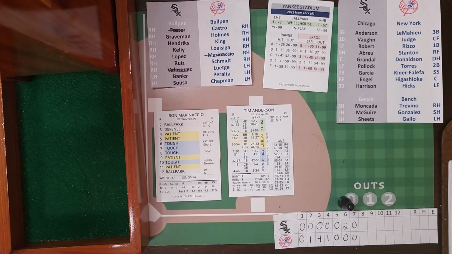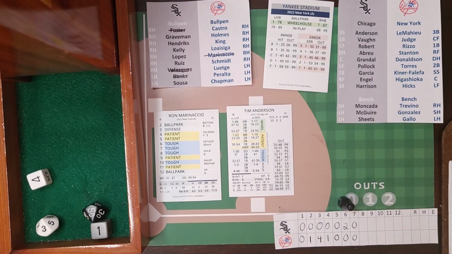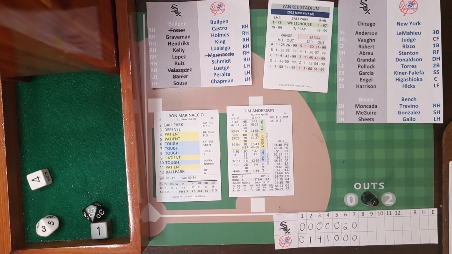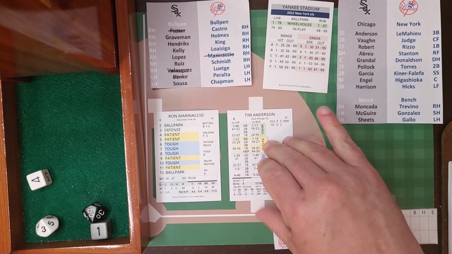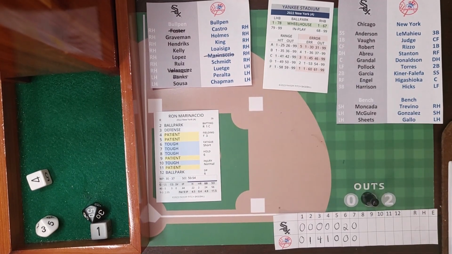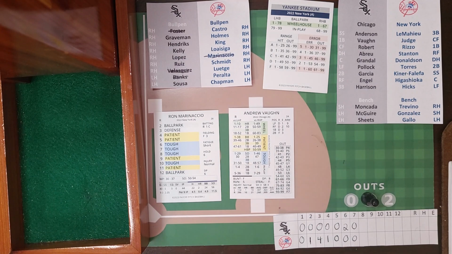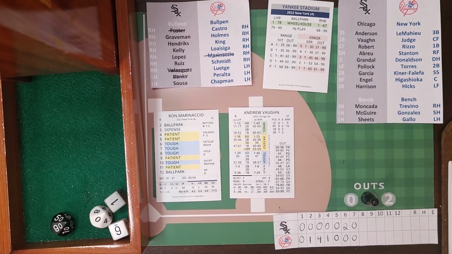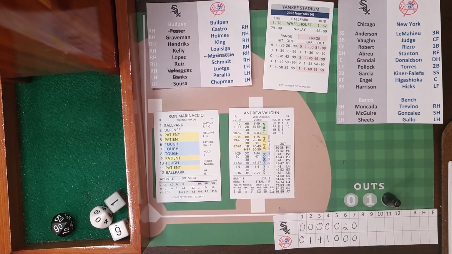Tim Anderson will lead it off. We get a 5, which is patient, 53. Just missed it. 53 is a pop to first. Rizzo is there. 1 away. Here's Andrew Vaughn. They will leave Marinaccio in there as long as he continues to get outs. And here's Vaughn. 7 is tough, 90, and tough 90 is a ground ball to short. Kiner-Falefa makes the play. 2 up and 2 down.